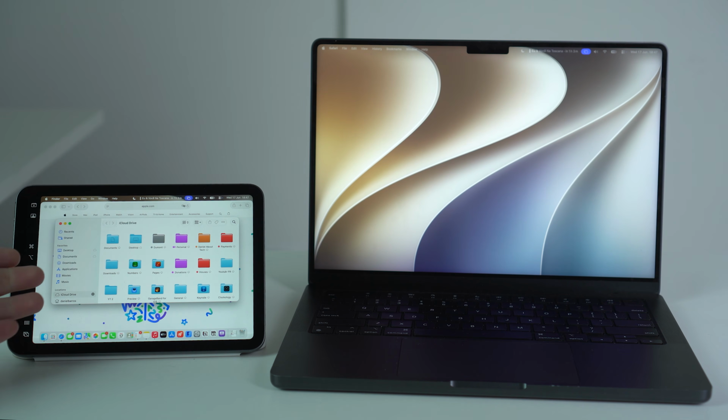How amazing is that? And it gets better because this is native, so you don't need to download anything. It's completely free. It's just an iPad and Mac feature. Let's go ahead and begin.